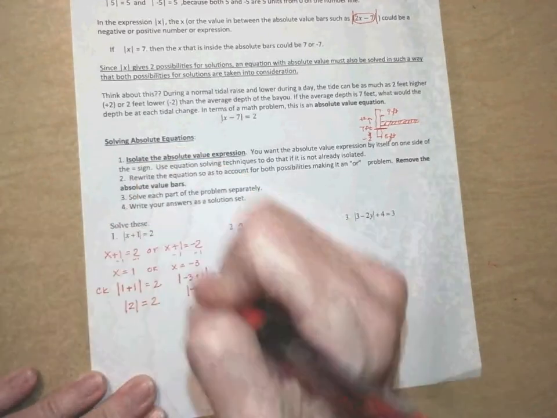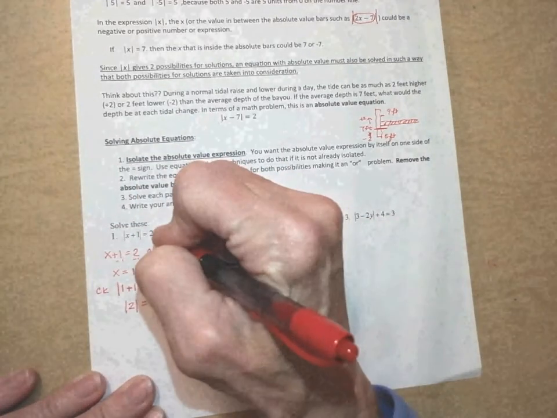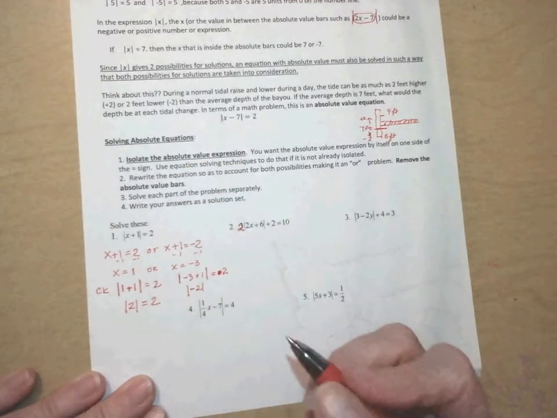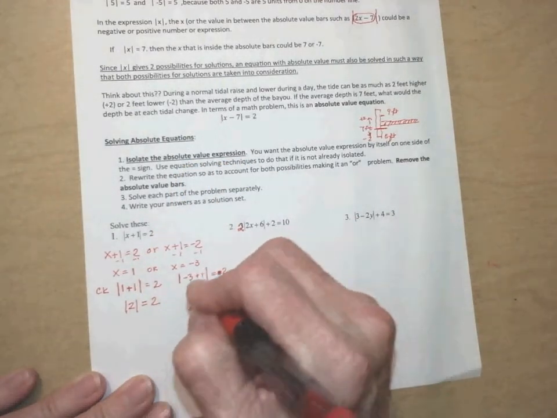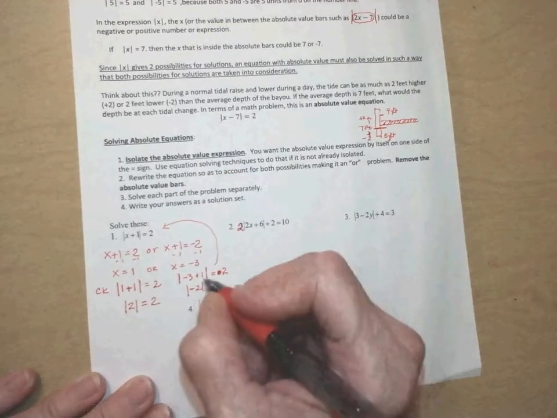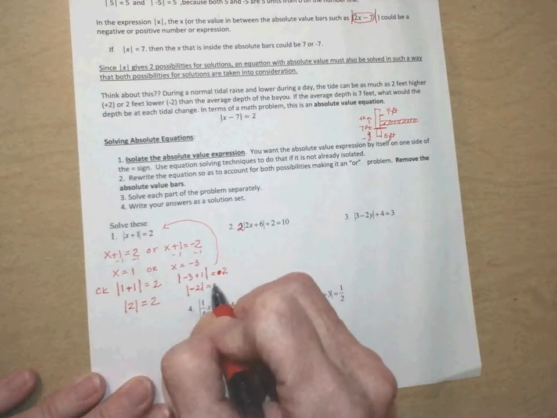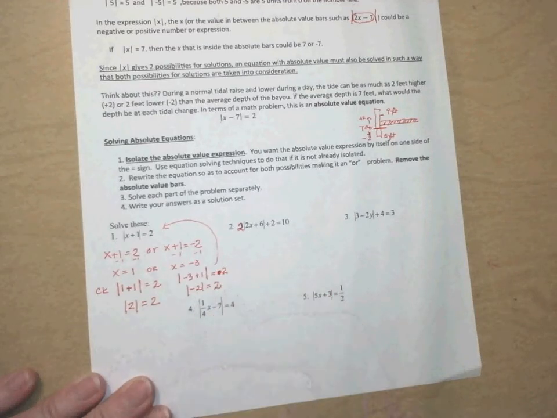Oh, I'm sorry, I have to check it back into the original equation, not to where I was there. So for each check step, you're going to go back to the original equation and plug it in. So is the absolute value of negative 2 the same amount of spaces as it is for positive 2? And the answer is yes.